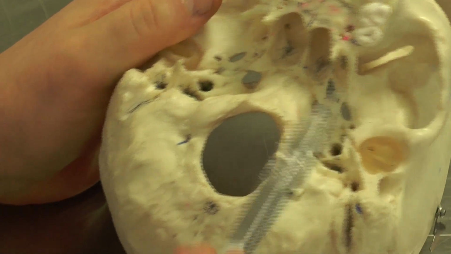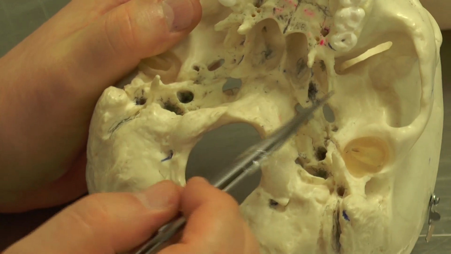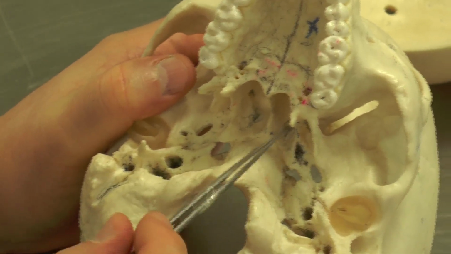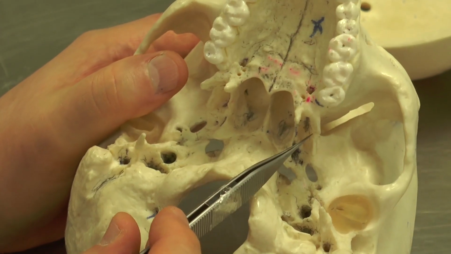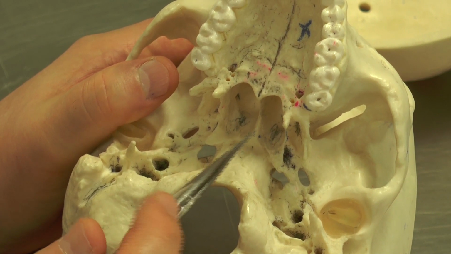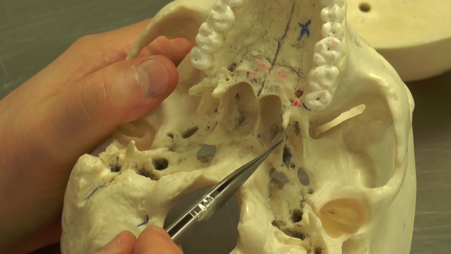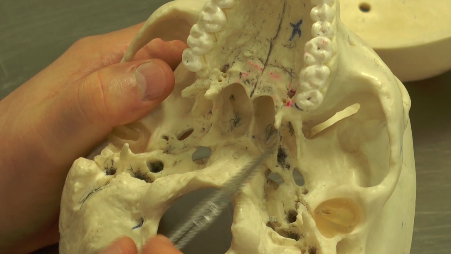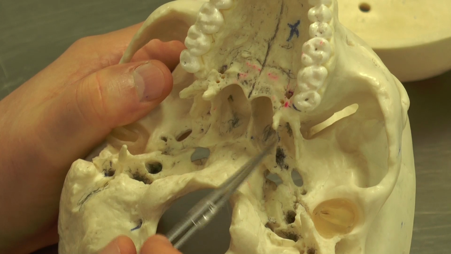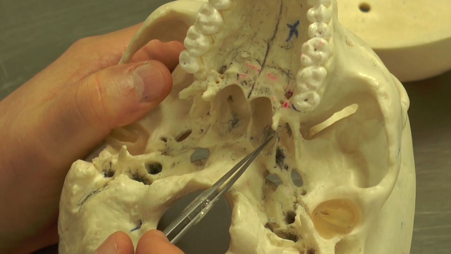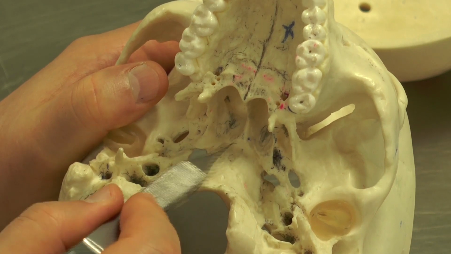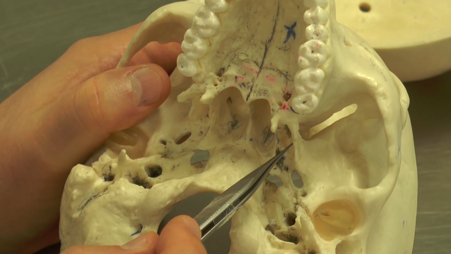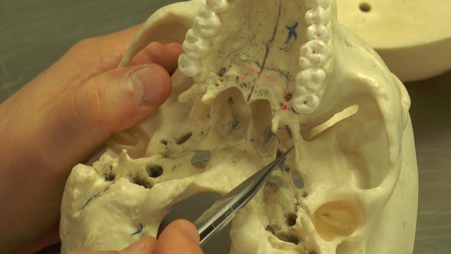The lateral part of the base of the skull, as you can see, is formed by these processes, and these processes are part of the sphenoid bone. This is the pterygoid plate or pterygoid processes. This is the medial pterygoid plate, and this is the lateral pterygoid plate. The medial and lateral pterygoid plates are part of the sphenoid bone. This is the head of the sphenoid, this is the medial pterygoid, and this is the lateral pterygoid.